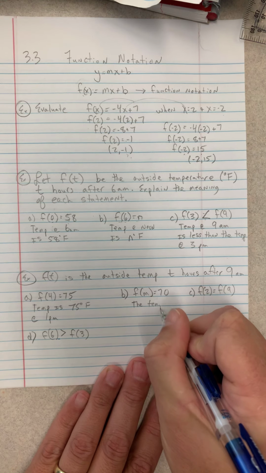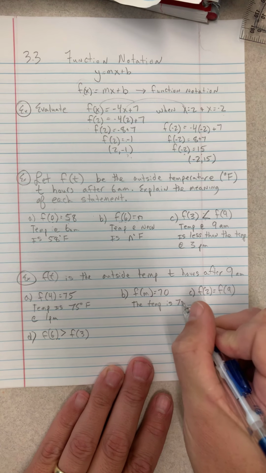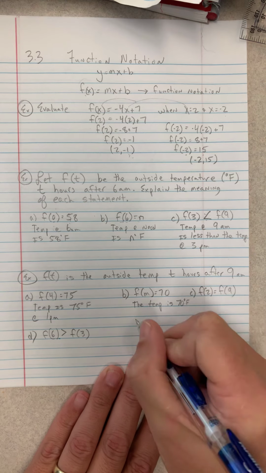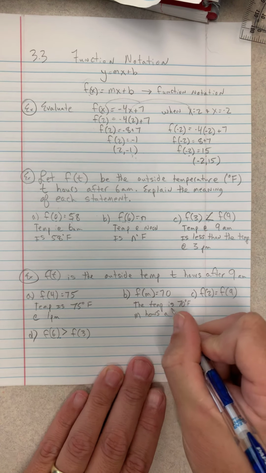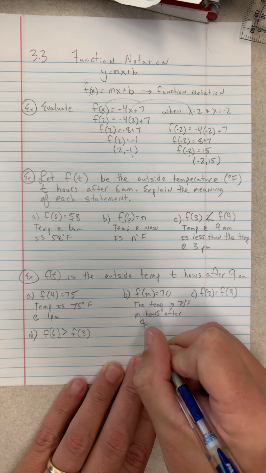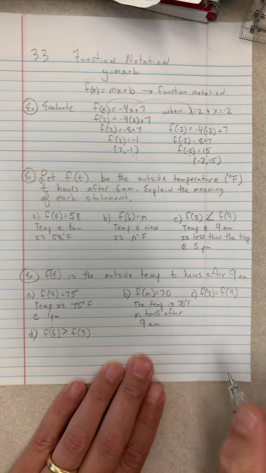The temperature is 70 degrees Fahrenheit, m hours after 9 a.m.